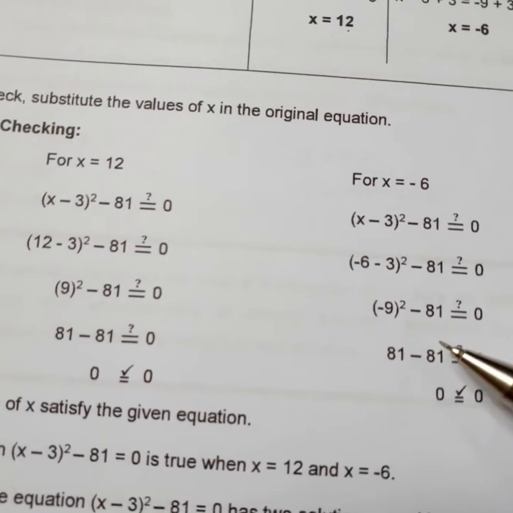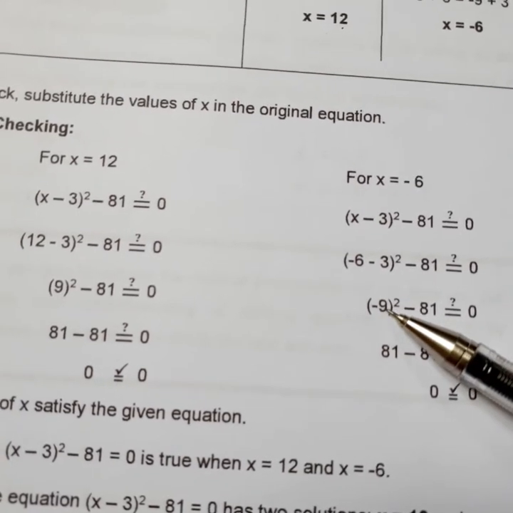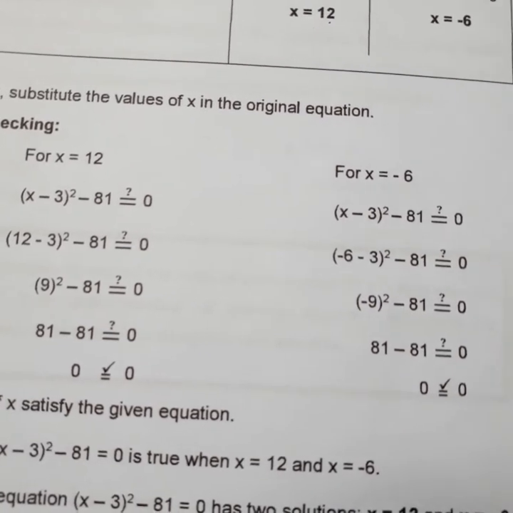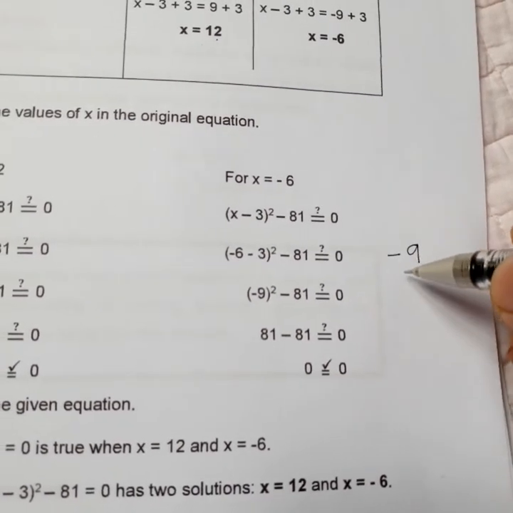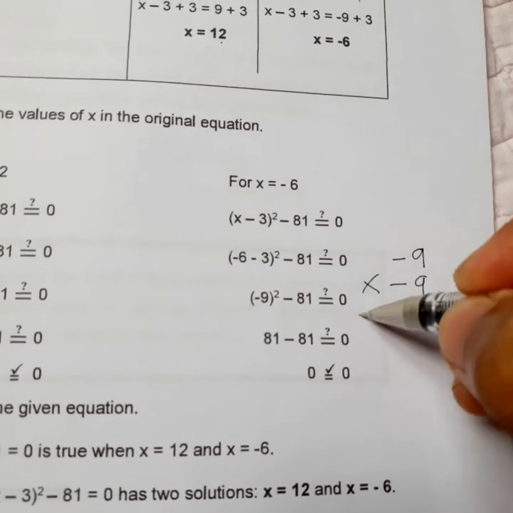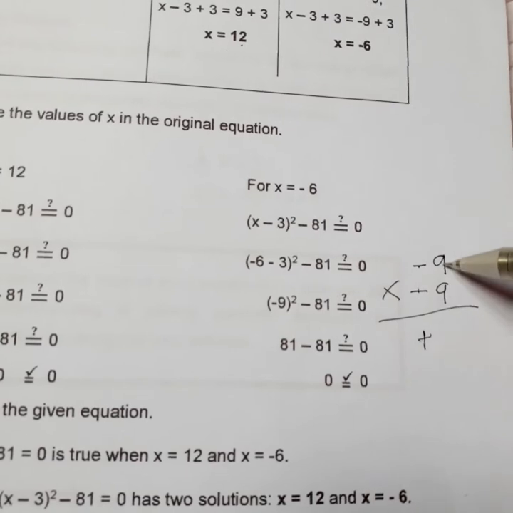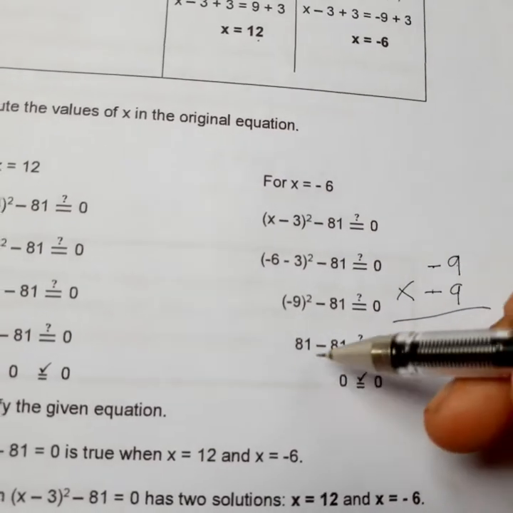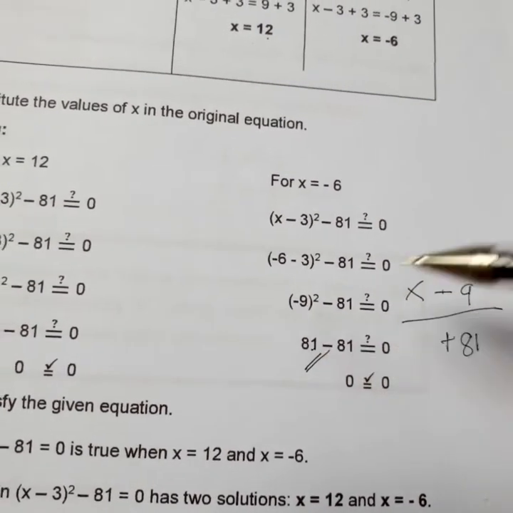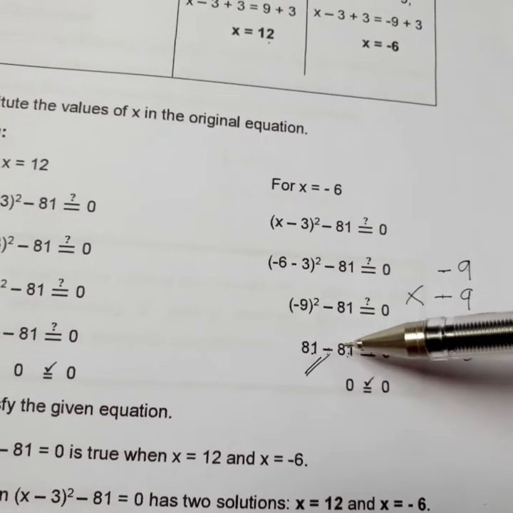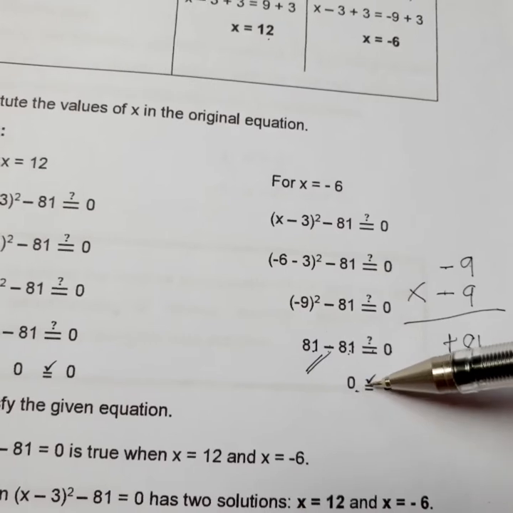Next, we have negative 9 squared, which is negative 9 times negative 9. Like signs, they have the same sign, so the product is positive. 9 times 9 is 81. So it became 81. Minus, copy, 81 equals 0. 81 minus 81 is 0. 0 equals 0.